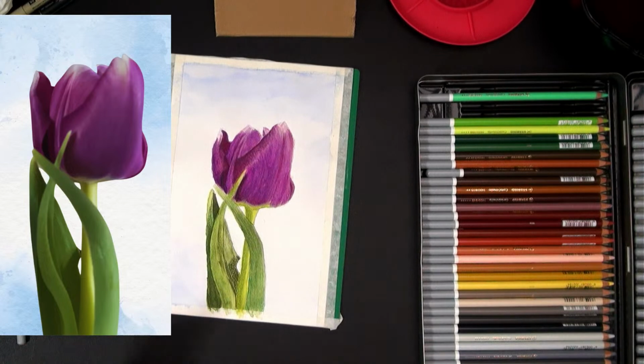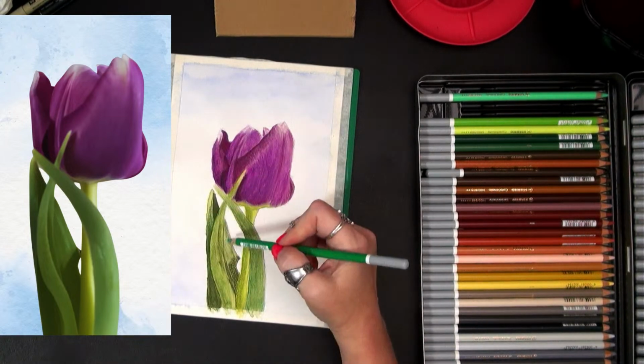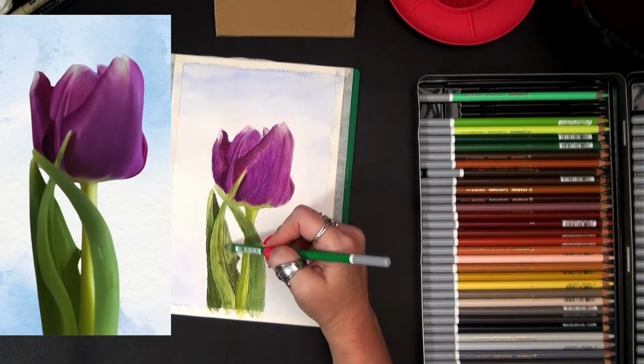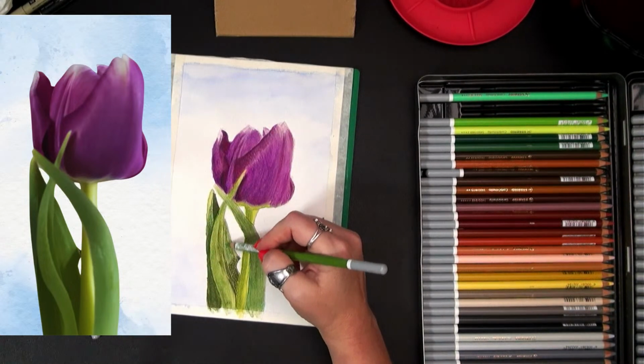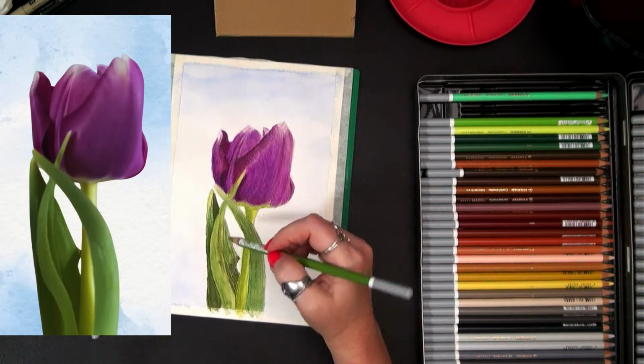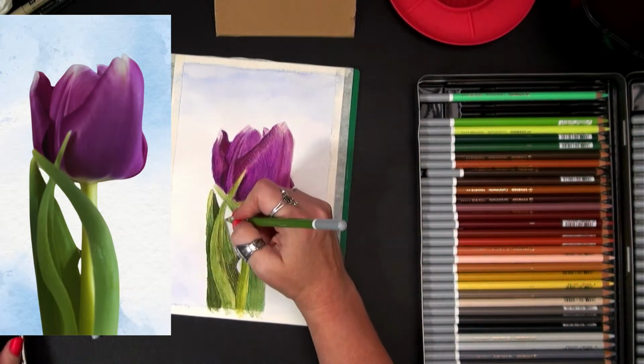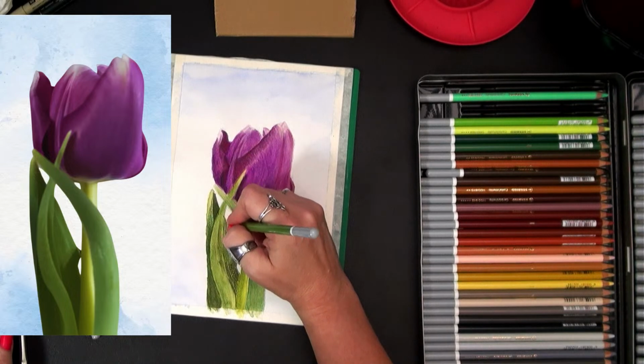I think I need some cooler value in there too. I'm not liking this transition.